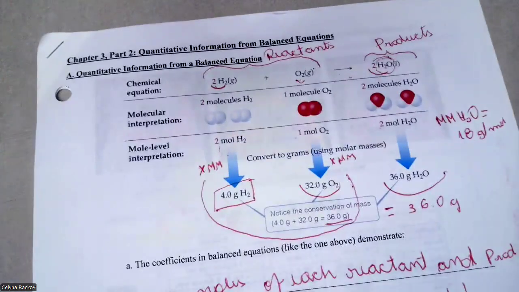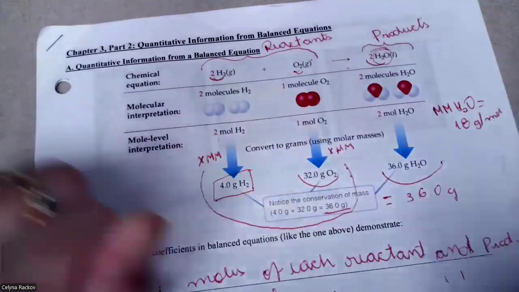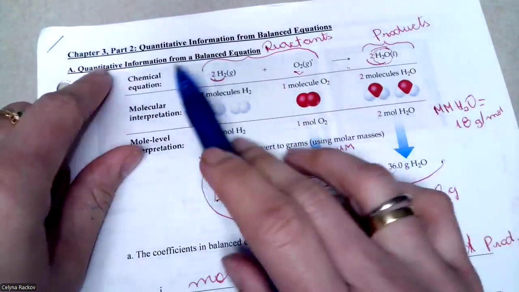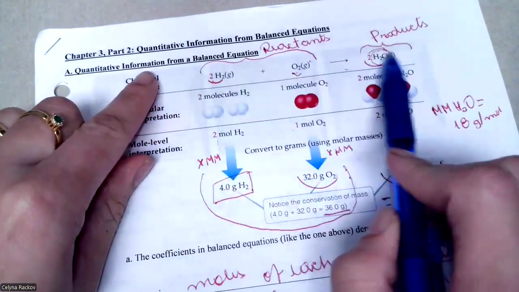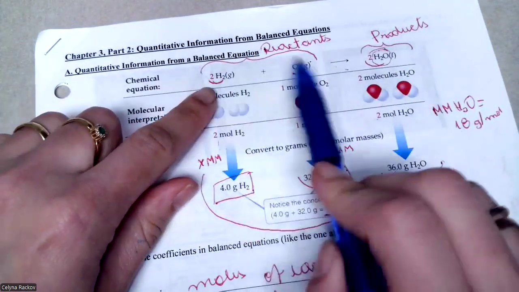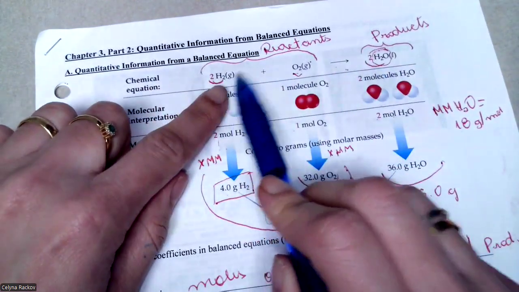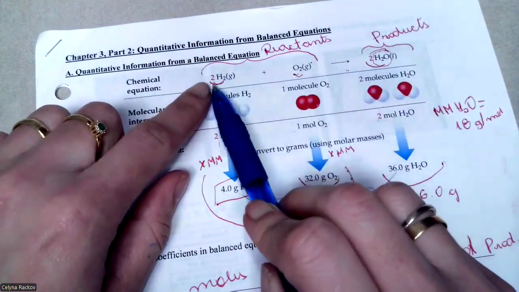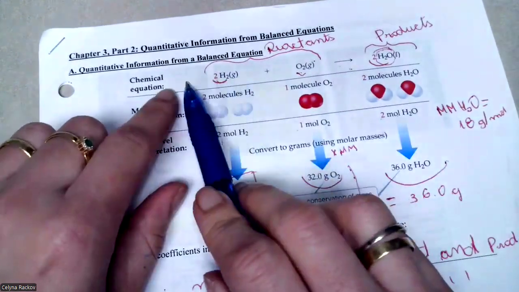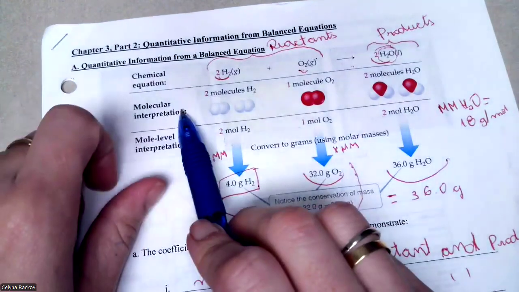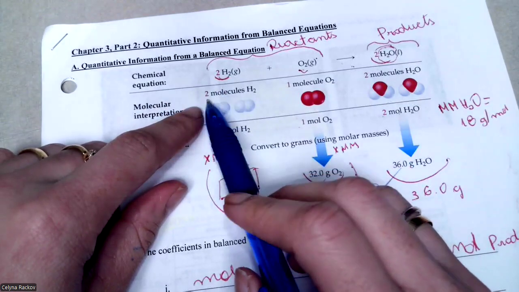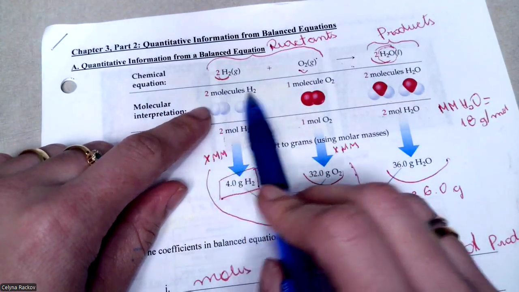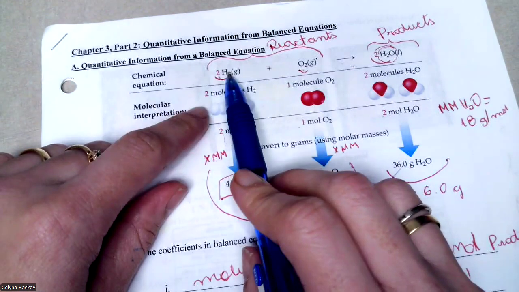Okay, so the first thing is we needed to balance chemical equations, right? In a chemical equation, you have the reactants and the products. You have the coefficients, right? The physical state in parentheses, and the coefficients. The coefficients here, if you talk about molecular interpretation, it means 2 molecules, coefficient 2.